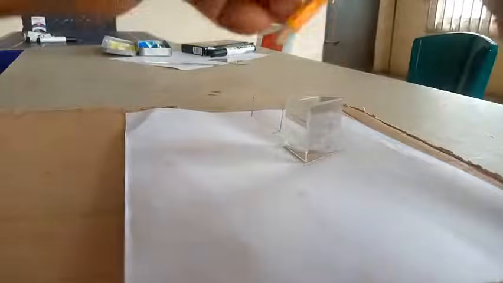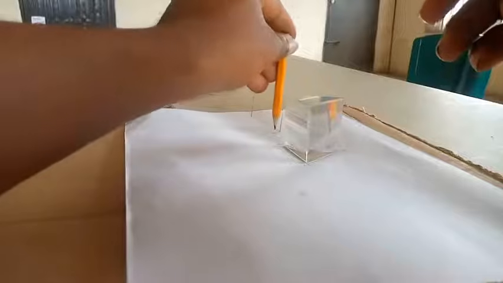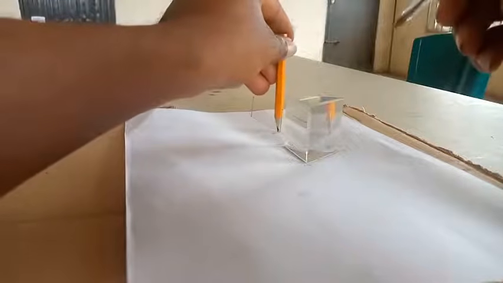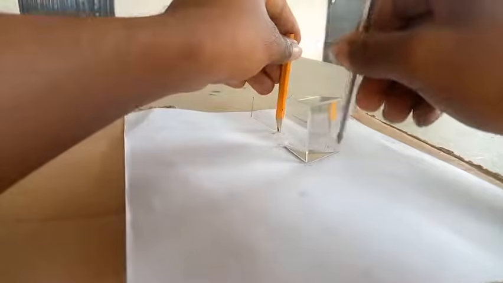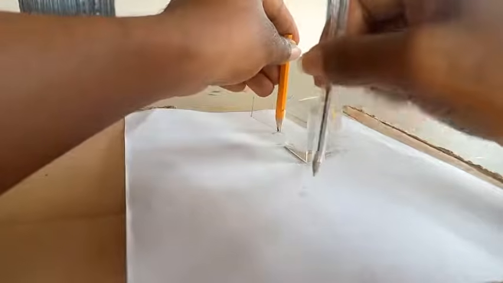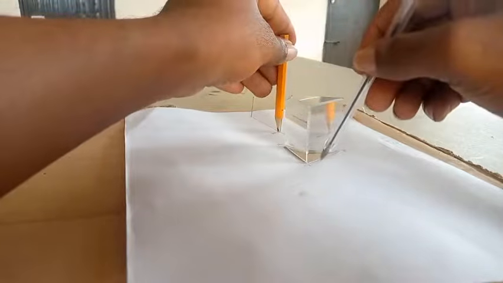Let me use pen. This time around, let me take pencil behind. Let me take pencil behind the objects. There you can see the image now, the image in the pen through this face AC. So I am saying that if you stand here, you can't block it because you are seeing the image of the incident ray.